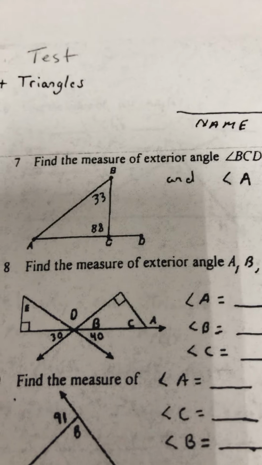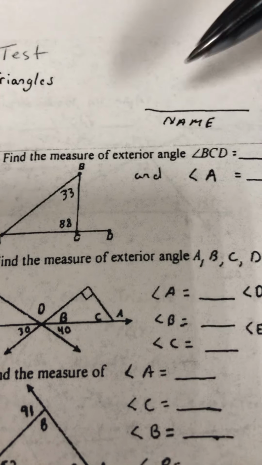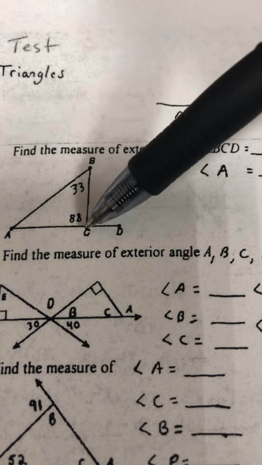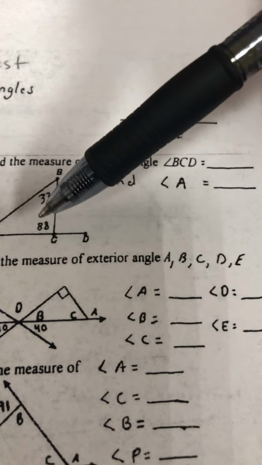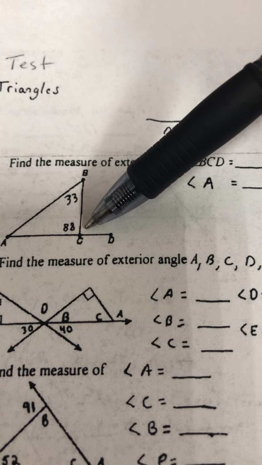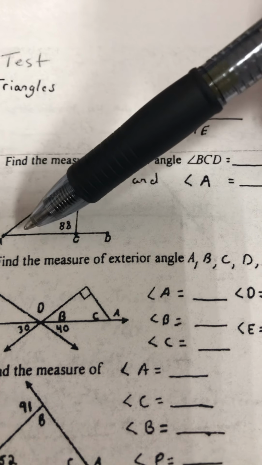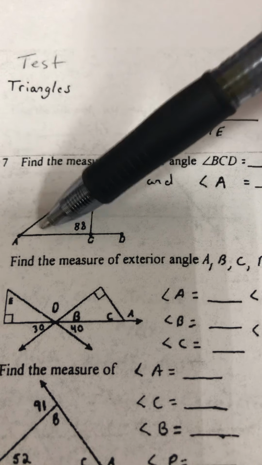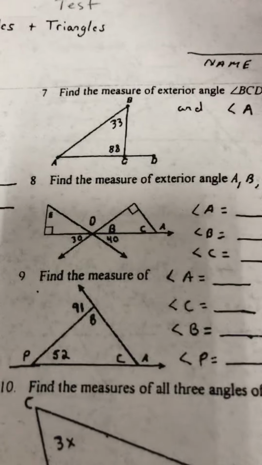Number 7, find the measure of exterior angle BCD. All you're going to do is take 180 minus 88. That will give you BCD. And then angle A is going to be 180 minus 88 minus 33. That will give you angle A.